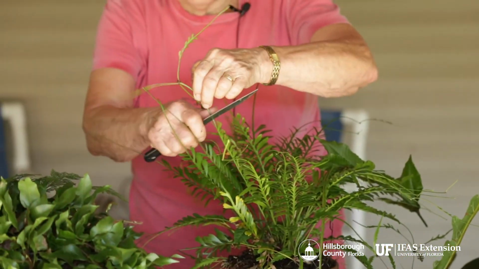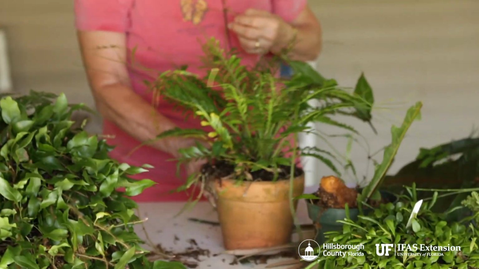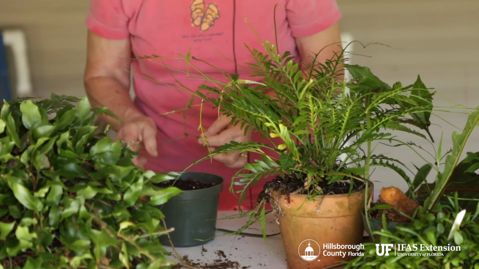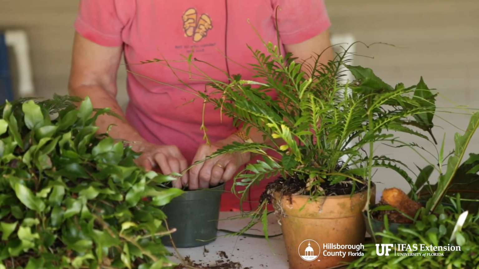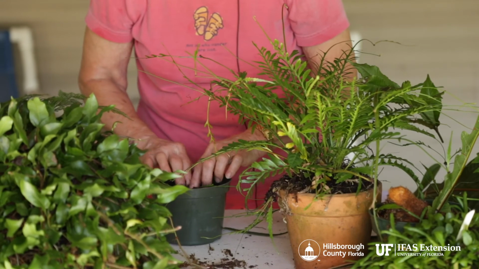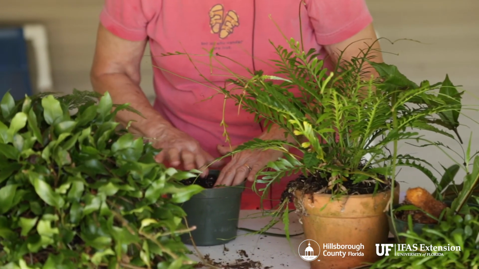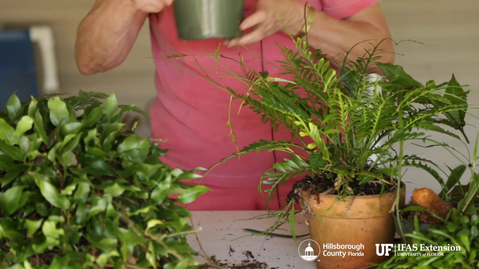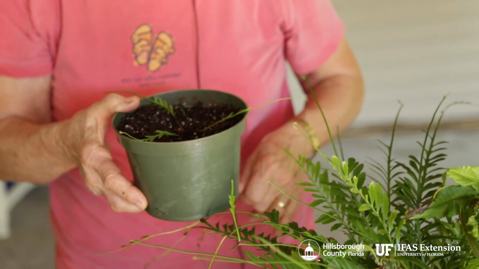So what you do to propagate this, you just cut these little bulbets. That's what they're called, bulbets. You cut it off, and I plant it in peat and perlite. And make sure that center part has access to the air. And that's how you propagate that.